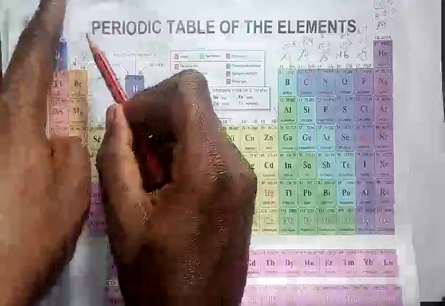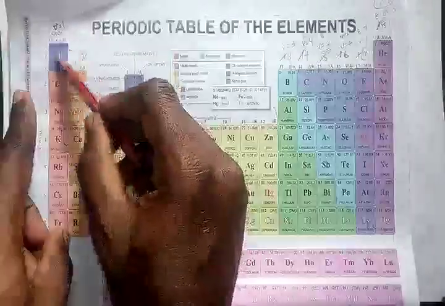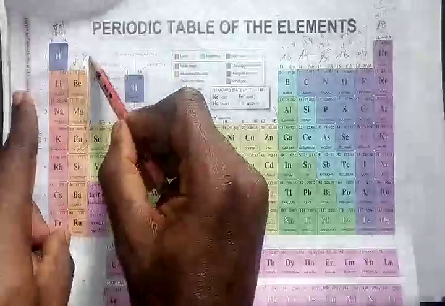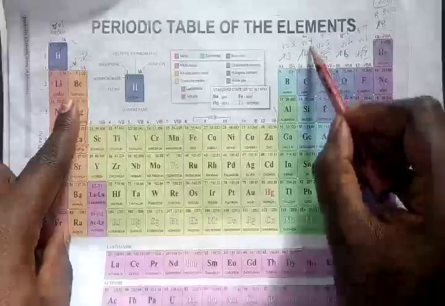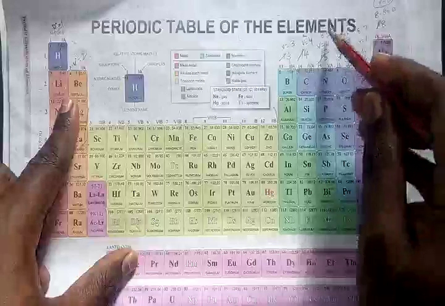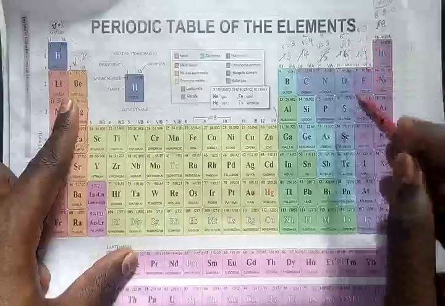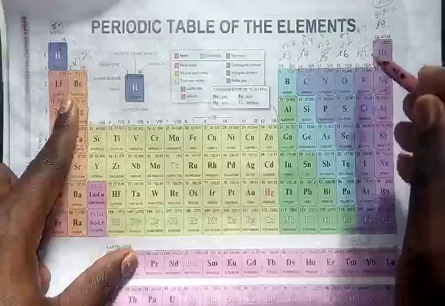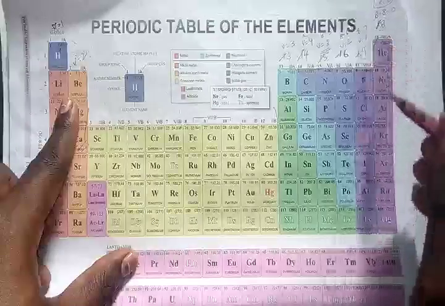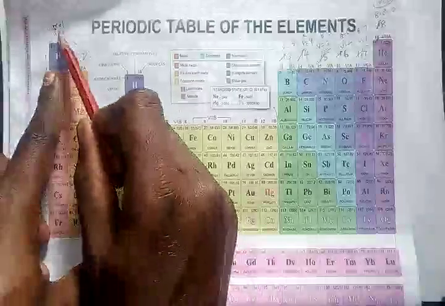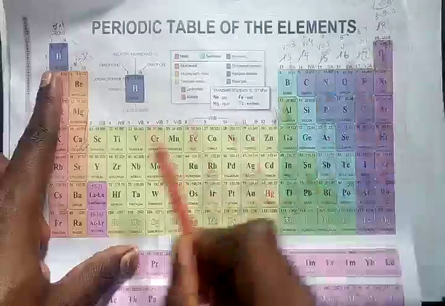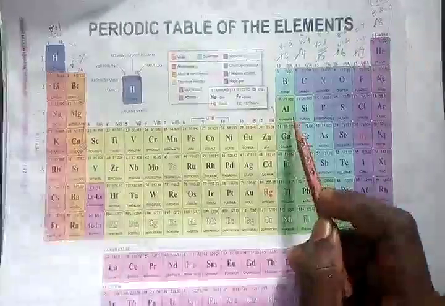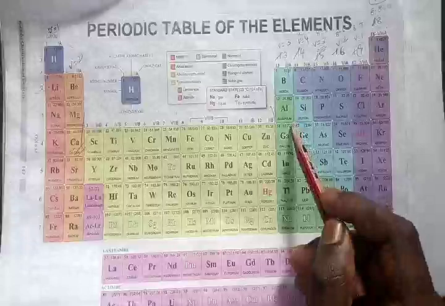Look at this. The valency of the first group is 1. The valency of the second group is 2. The valency of the 13th group is 3. The 14th group is 4, and then it decreases again. The 15th group is 3, the 16th group is 2, the 17th group is 1, the 18th group is 0. So it starts with 1, 2, 3, 4, then 3, 2, 1, 0. So there is an order in the valency, and it's very easy for us to learn.